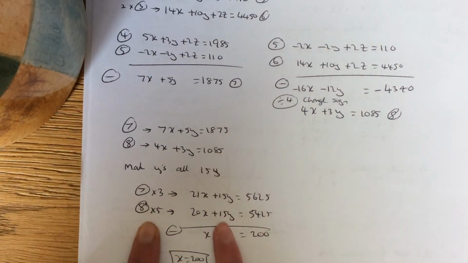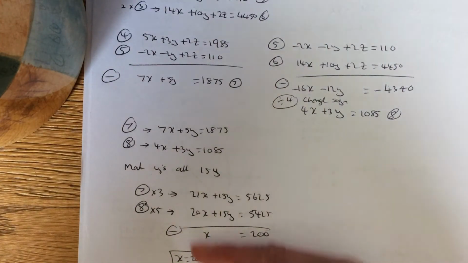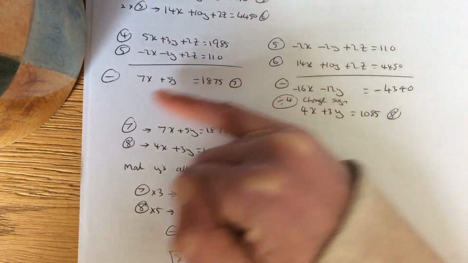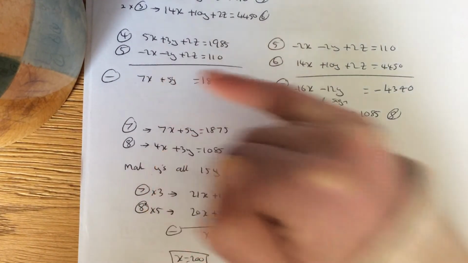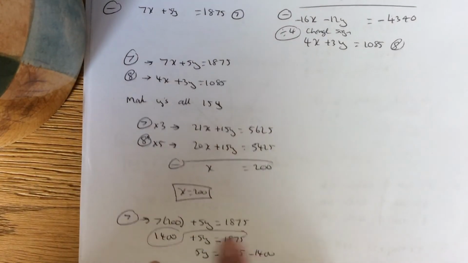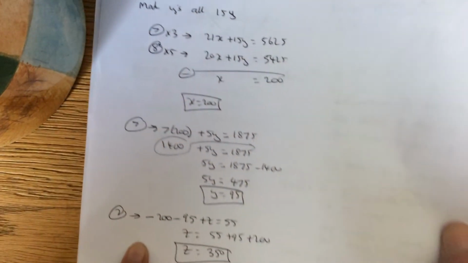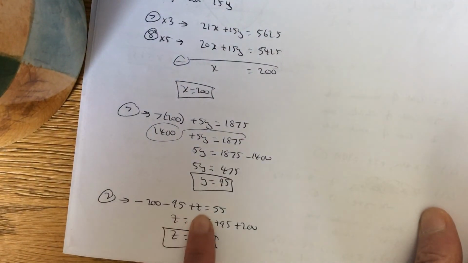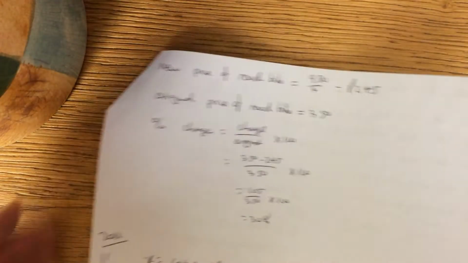Your y's have got the same sign. Subtract them, eliminates them. 21x minus 20x gives you x. Subtract that. Now you've got your x. Then you start to backfill. Put this x into any of your two variable equations. I put it into equation 7. So it's 7 times your x plus your 5y, and so on. That gets you y. And then put it back into one of the initial equations. I put it back into equation 2. Doesn't matter which one you put it back into to get your z.